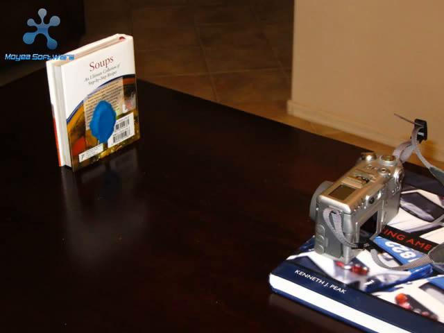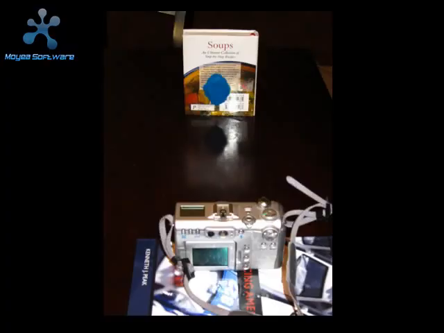So I just put it on the edge of a book, and set it up across from my camera lens, 90 degrees, right? Here's another shot of the same setup.